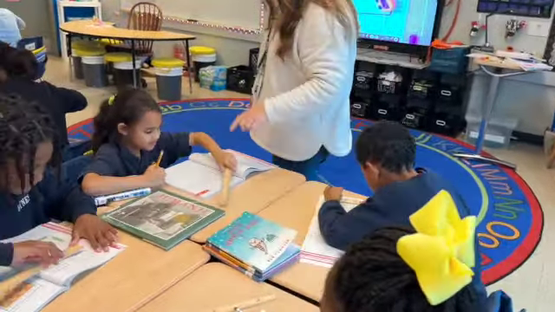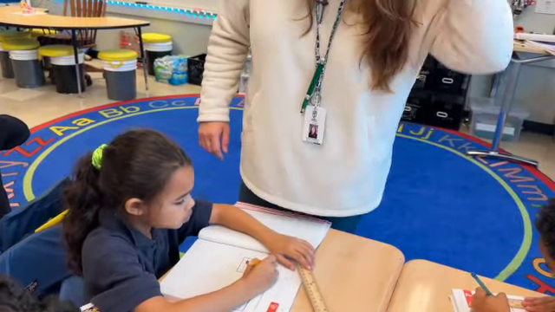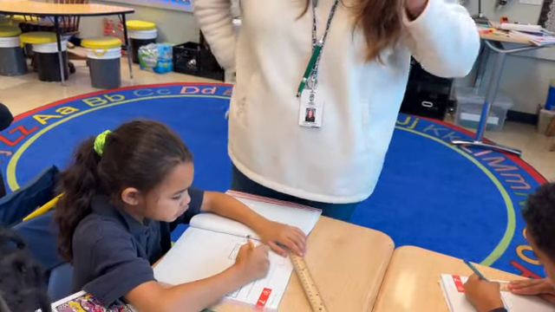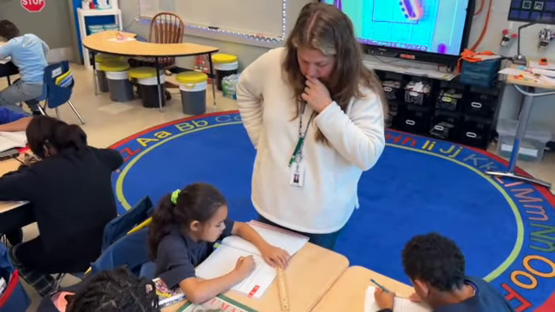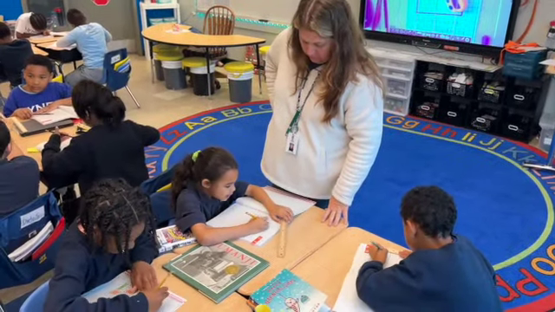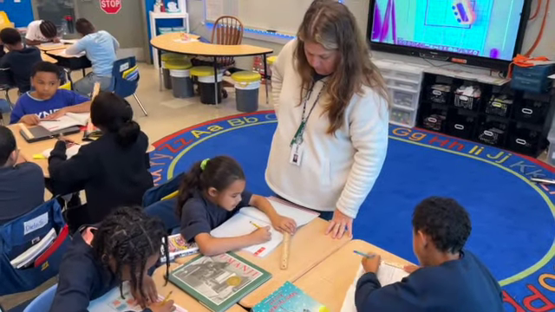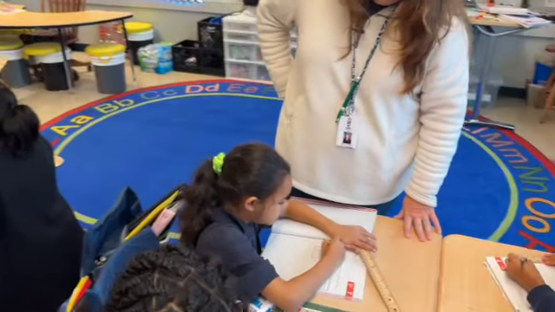All right, now what's your equation for this one? Okay, so label each side. 5 and 6.